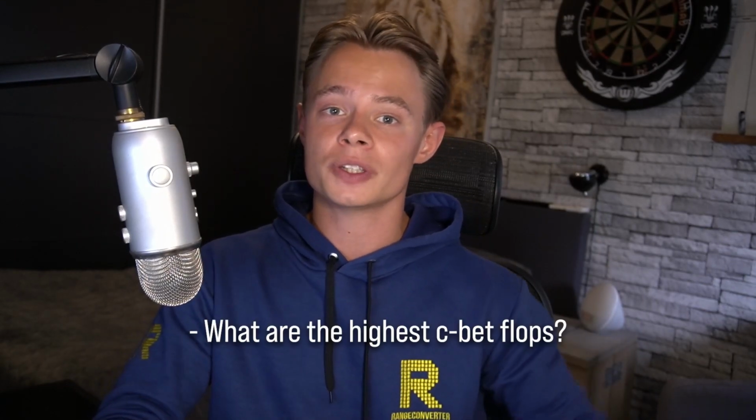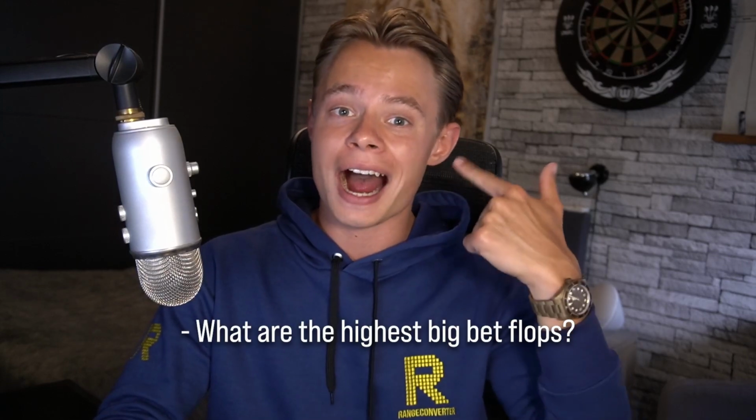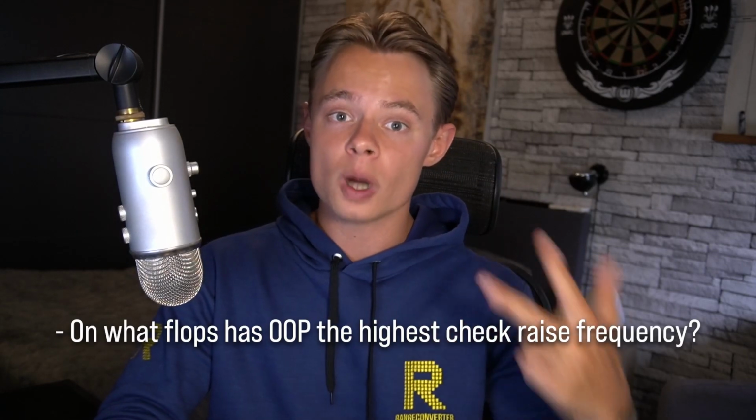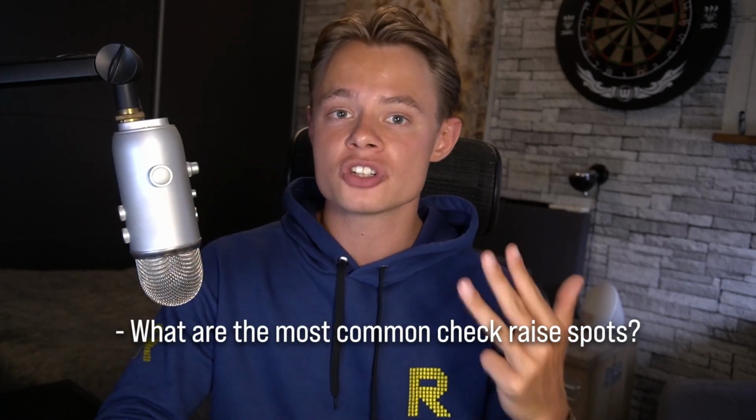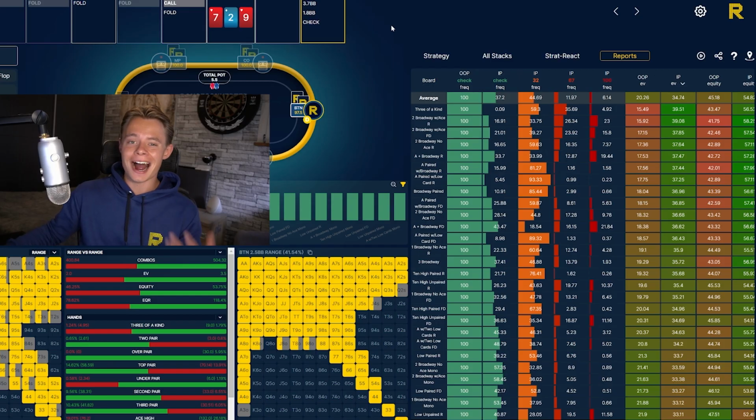The fourth step is studying the in-position action frequencies on specific flops. Here we will take a look at what the highest c-bet flops are, what the highest big bet flops are, on what flops out of position has the highest check raise frequency, and what are the most common check raise spots for out of position, taking into consideration the in-position bet frequency. Let's start with taking a look at the highest c-bet flops.